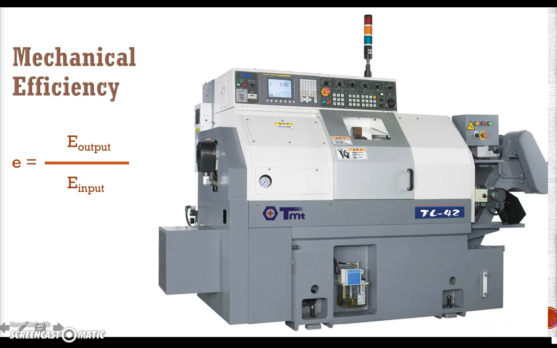A related idea is the idea of mechanical efficiency. When we talk about a more powerful machine, we don't mean a big machine or a strong machine. We mean a machine that can do a lot of work and transform a lot of energy in a very short amount of time. Efficiency is how much of that output is actually wanted.